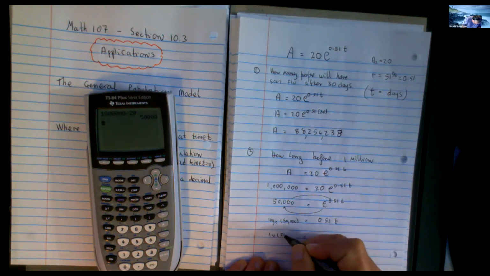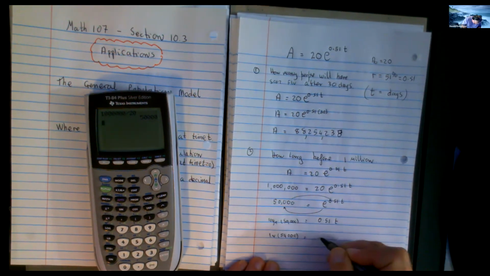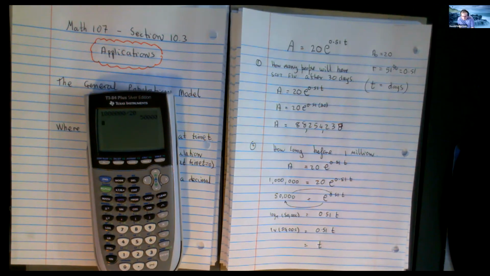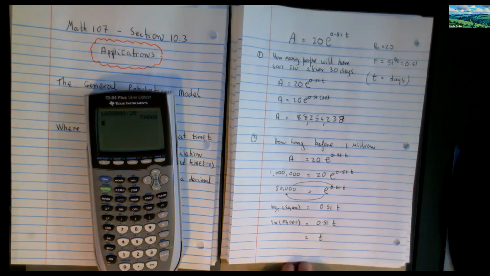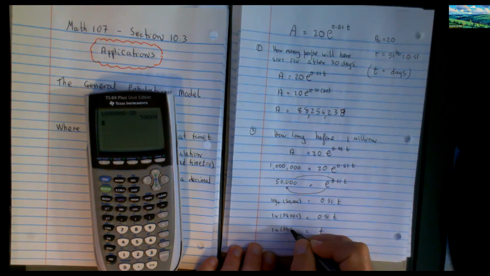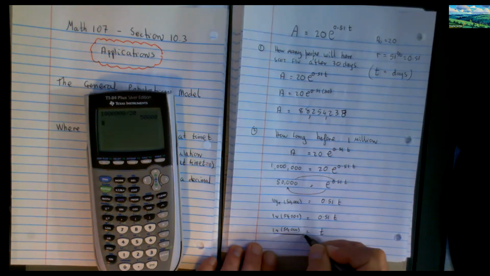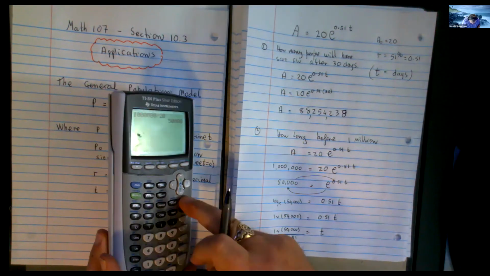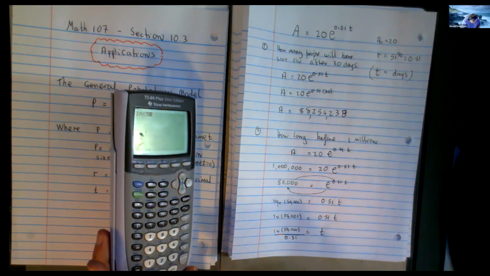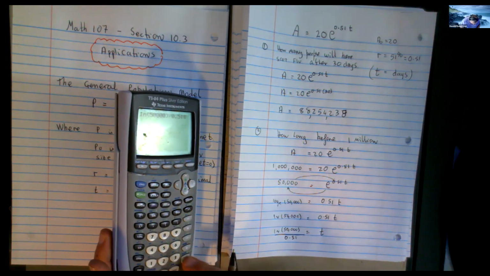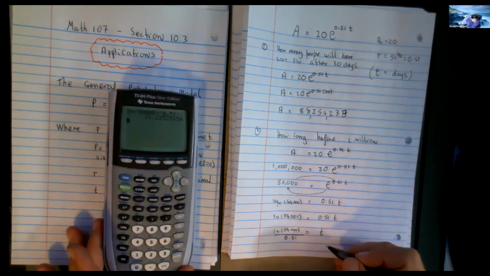Actually, I should have asked that question first, so you are right. What do I do now to find t? Divide by 0.51. And on my calculator, the natural log of 50,000 divided by 0.51 comes out to be about 21 days.